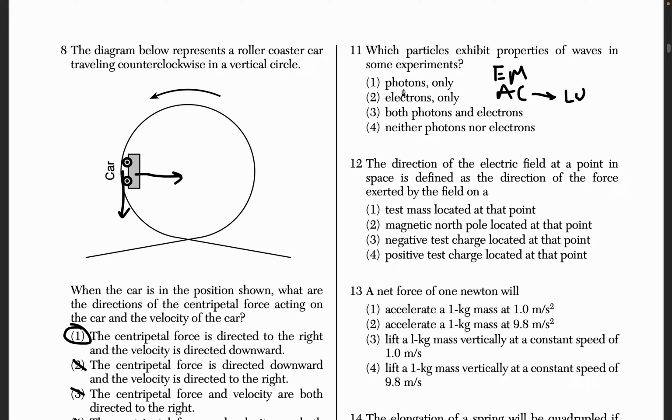Well, photons are basically particles of light. So yes, this is true, but let's see, electrons only. The problem with this is true, but we need both of them. It's not only photons or only electrons, both photons and electrons. And I gave you the example here. EM waves are produced by accelerating electrons, and light waves are an example of EM waves. So they both have properties of waves.